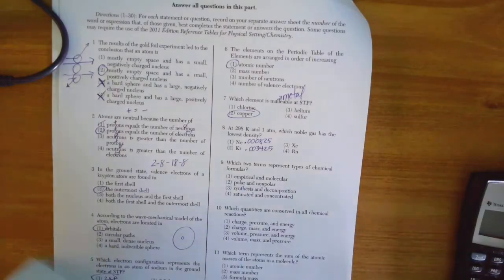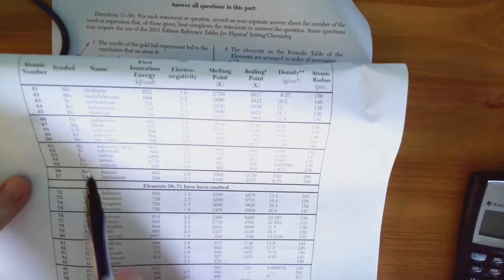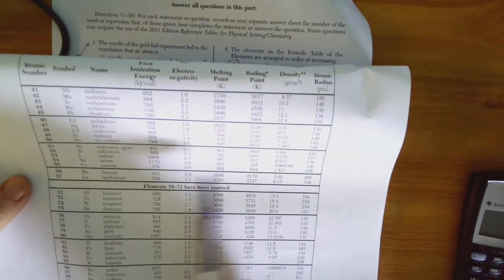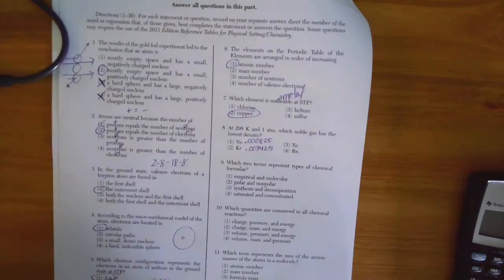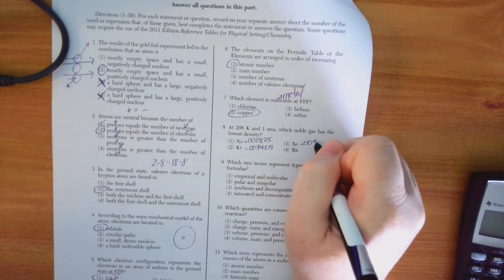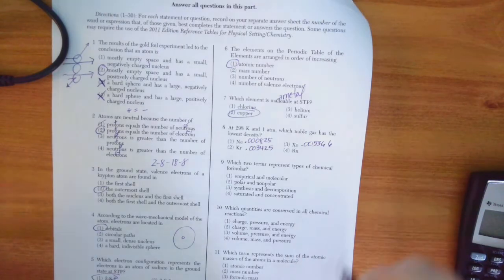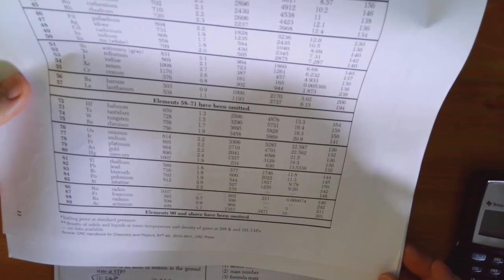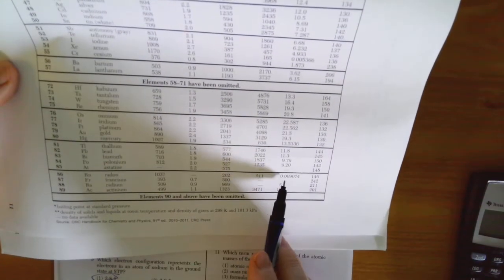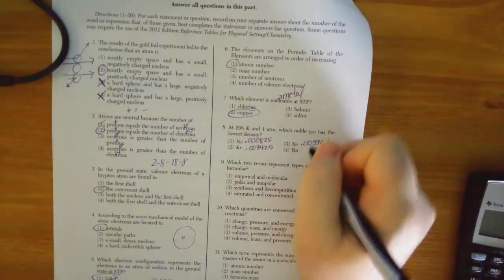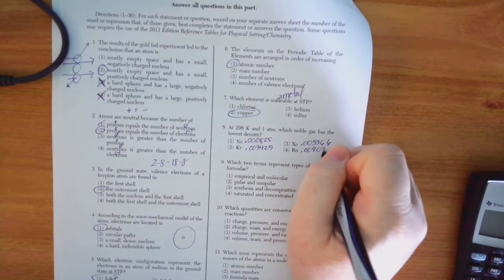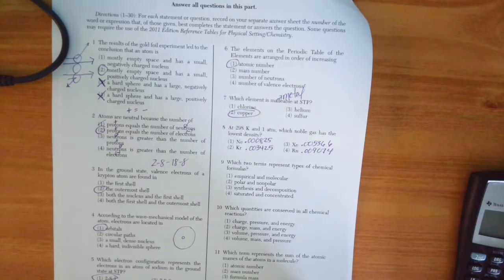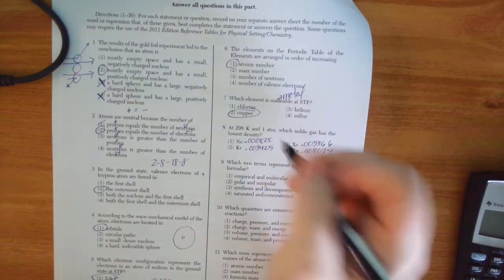And we have xenon and radon left, which are going to be over here. Here we have xenon, 0.005366. And radon, okay, which is our last one, to look it up down here, 0.009074. So which one has the smallest density? Which one of those numbers is the smallest?